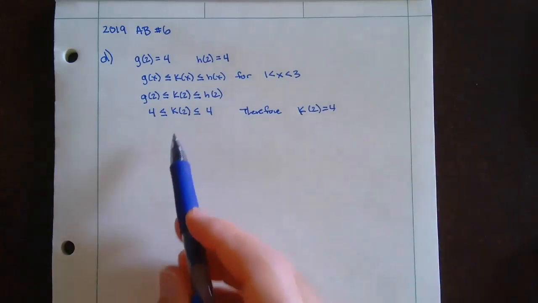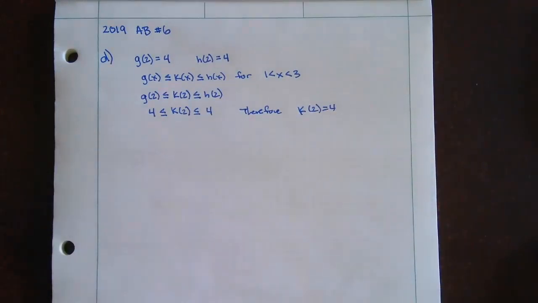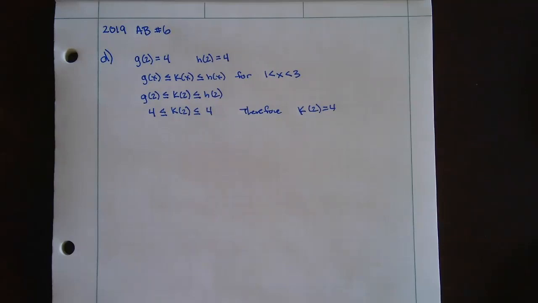Okay, because k is sandwiched in between, right? And g of 2 is 4 and h of 2 is 4. It's somewhere in between. Well, they're the same value, right? So k of 2 would have to be the same value as g of 2 and h of 2. Okay, all right. Now we got to establish the limits, right?